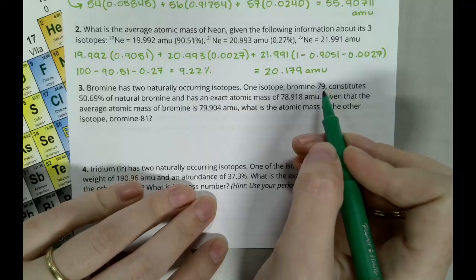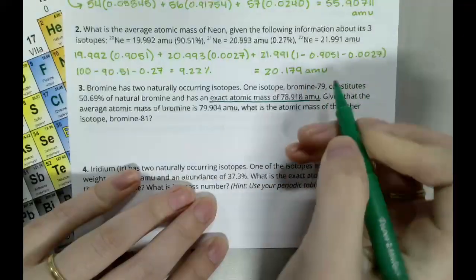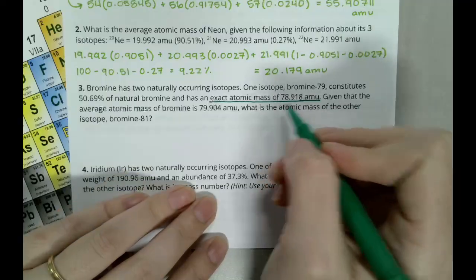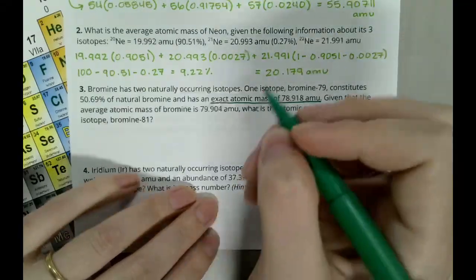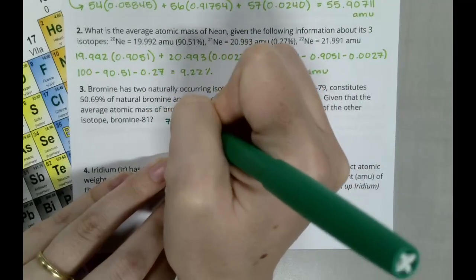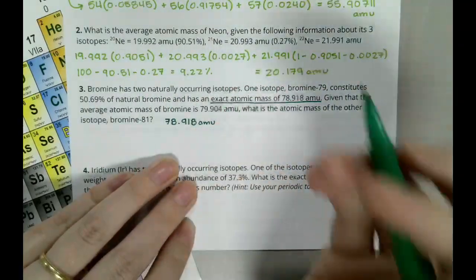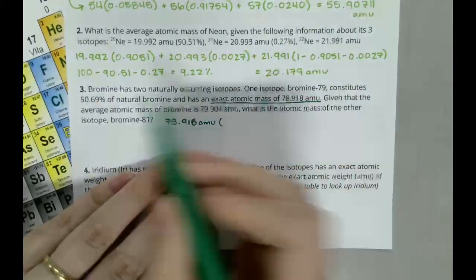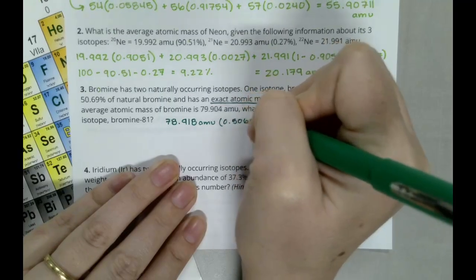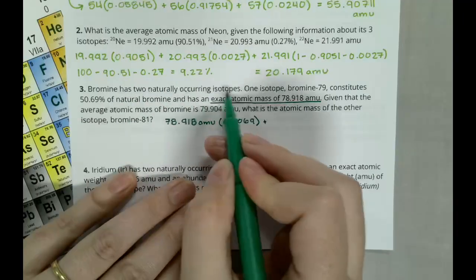All right, we've got bromine 79, and in this case, it gives us the exact atomic mass of bromine 79. So remember, just using the mass number as the mass is inexact. It's good for most things, but in this problem set, we're going to start moving on to using the exact mass. So it's going to be 78.918 AMUs. I didn't use units up here, and I should have. And we have our abundance. I'm going to write that down as 0.5069. And we want to add that to whatever the other isotope is, because bromine only has 2.